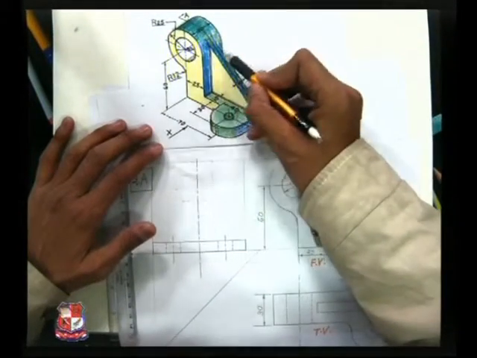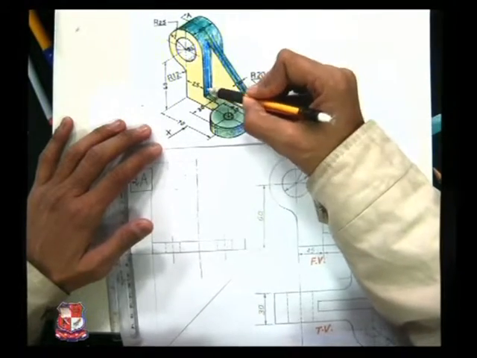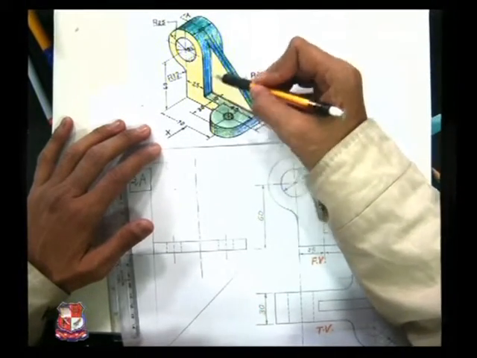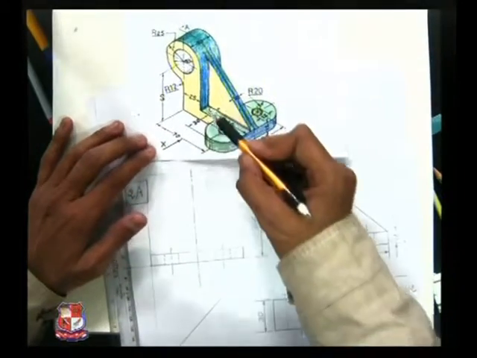Now think about these straight edges. If we look from here, this blue colored portion would be visible. So these straight vertical lines would be there. This distance is 10, 10 plus 10. 10 is here, you can see here.